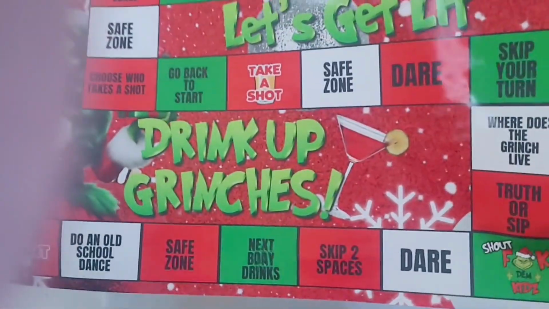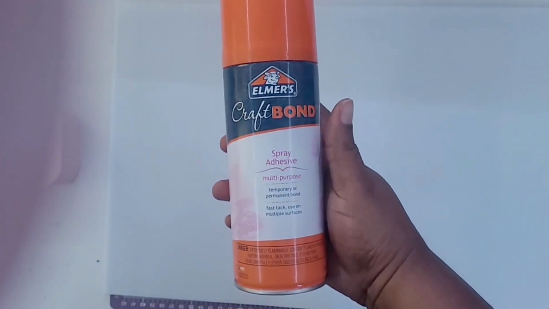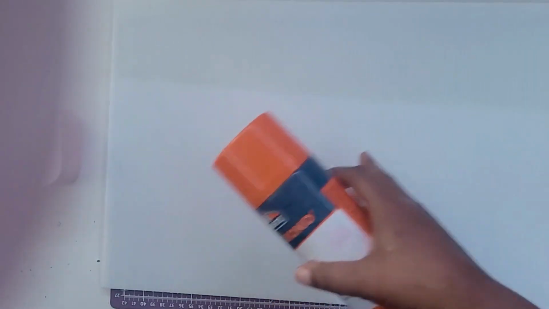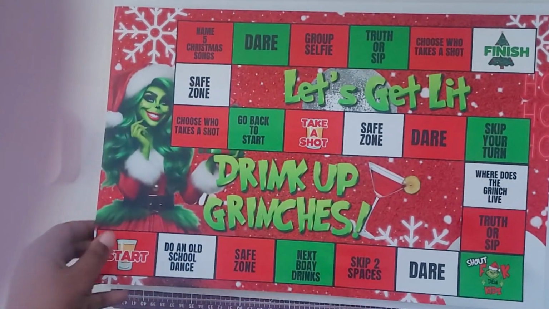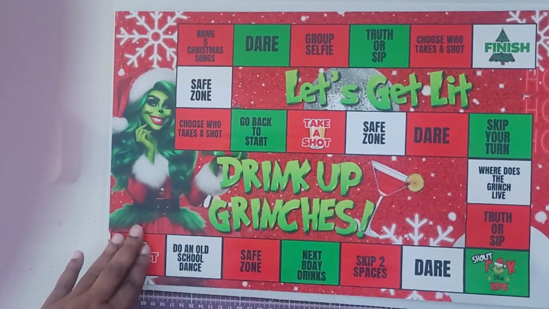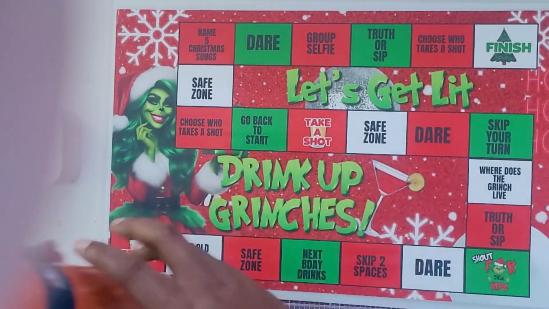All right, guys. So now we have our printout, and we have our corrugated plastic yard sign that we're going to attach it to. We're going to attach it by using this spray adhesive. We're going to spray the coroplast, or corrugated plastic, and then we're going to apply our printout, and then we're going to cut off the extra white space, and then you'll be done creating your game board.